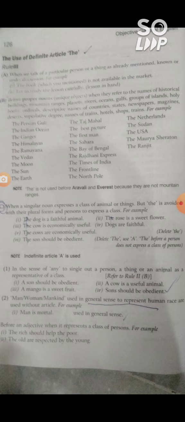States, newspapers, magazines, deserts, superlative degrees: the strongest, the smallest, the most beautiful, superlative degrees before. Names of trains, hotels, shops, for example. We use the article; this is the most important, okay.